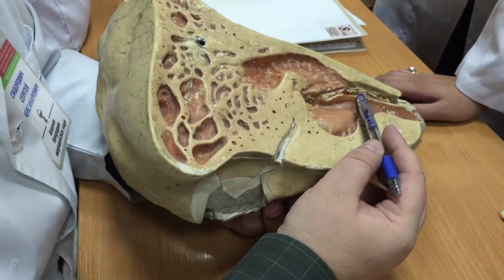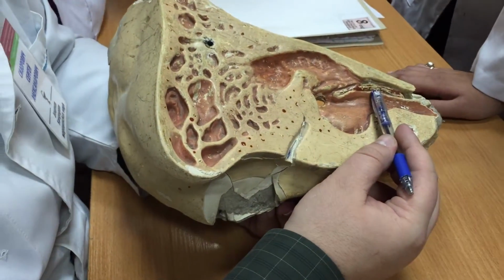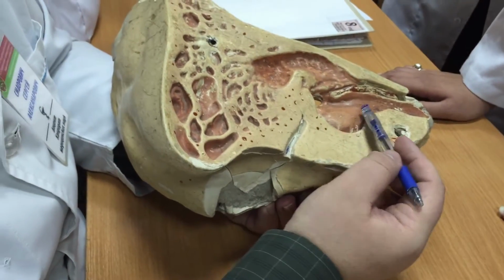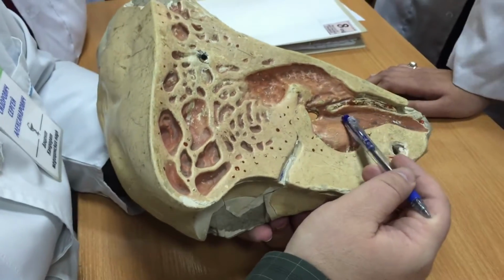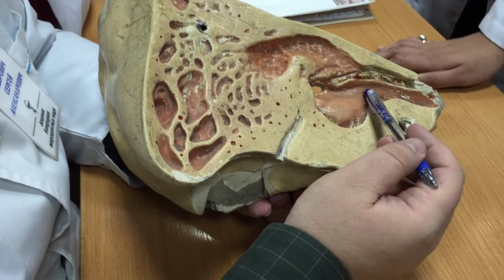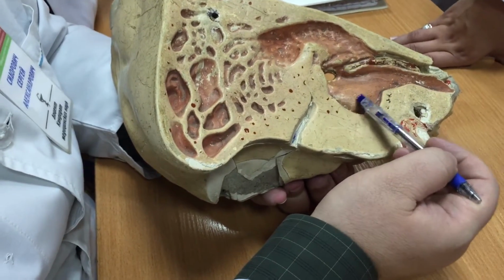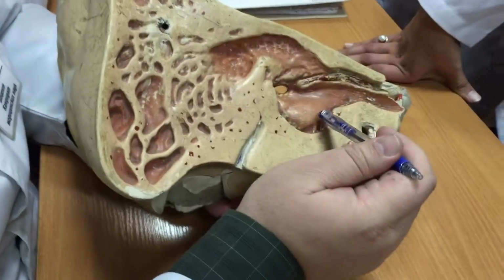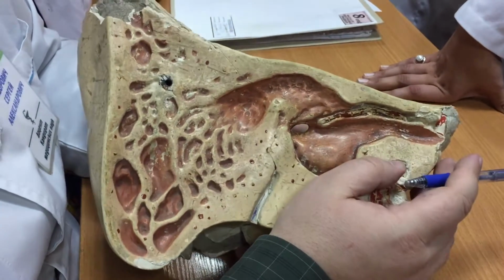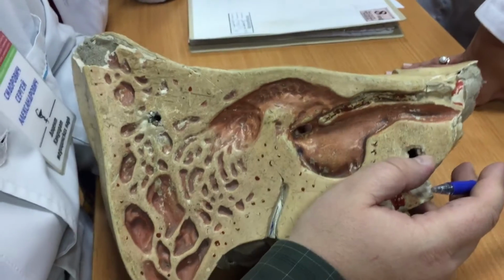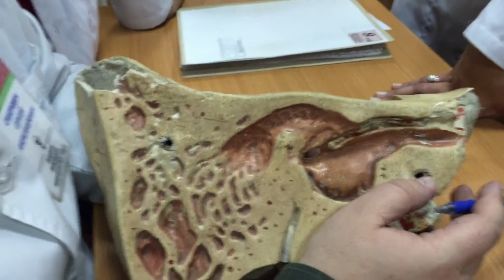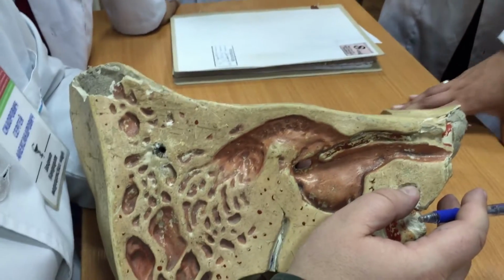Now, on the anterior wall, what happened? On the anterior wall, we have the auditive tube. The auditive tube opens into the tympanic cavity on the anterior wall, and it communicates the tympanic cavity with the nasal part of the pharynx.